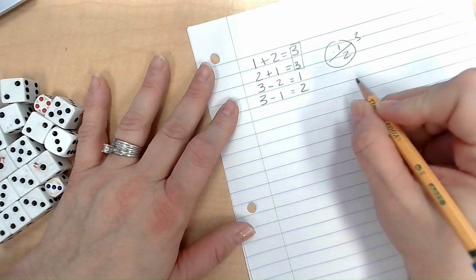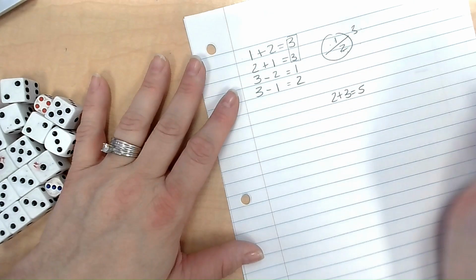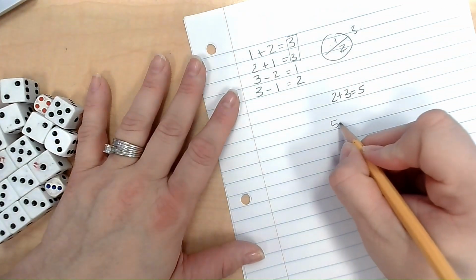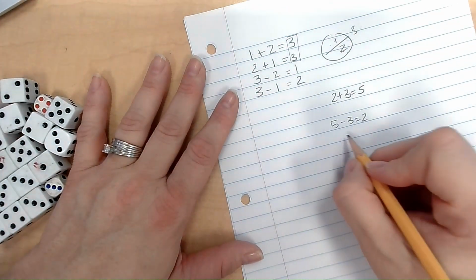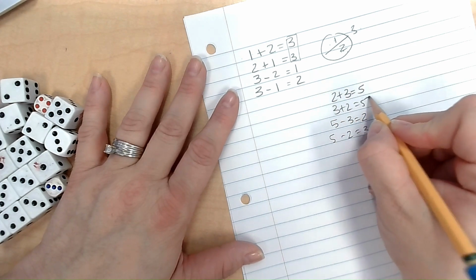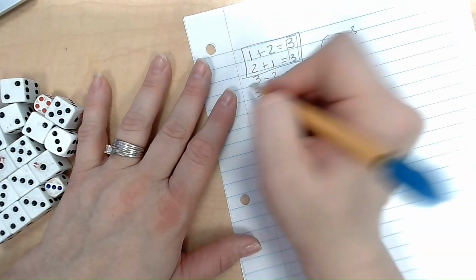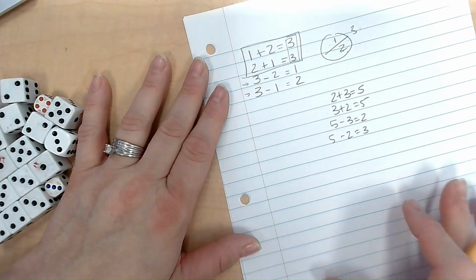If I know, let's say, 2 plus 3 equals 5, I don't even have to think about that. I know that 5 minus 3 equals 2, and 5 minus 2 equals 3, and 3 plus 2 equals 5, because I know the rule, and the rule is I can switch addition, but I cannot switch subtraction, and I'm going to prove that to you.